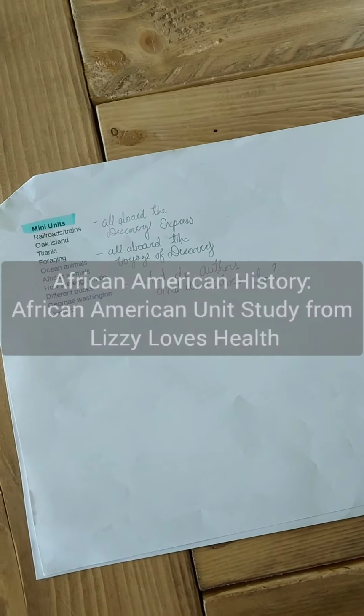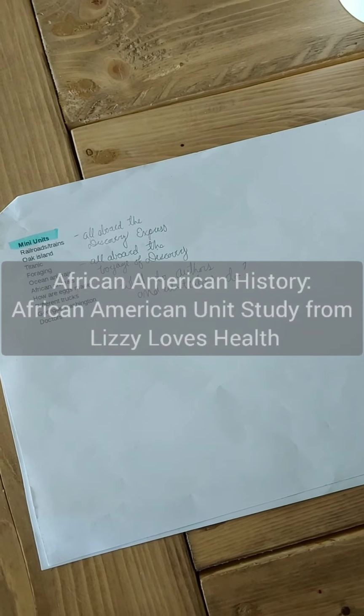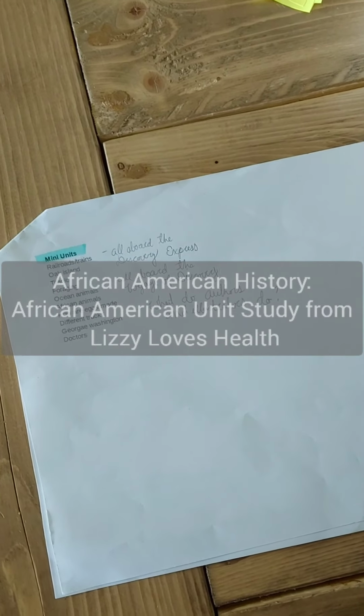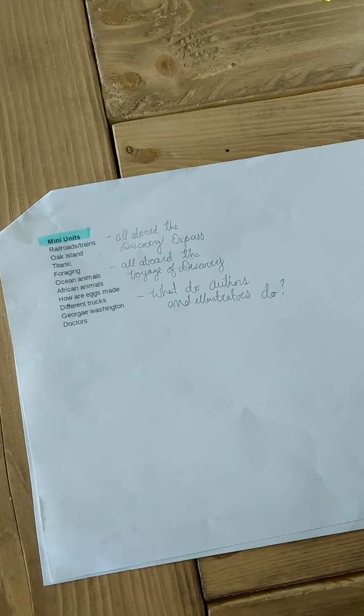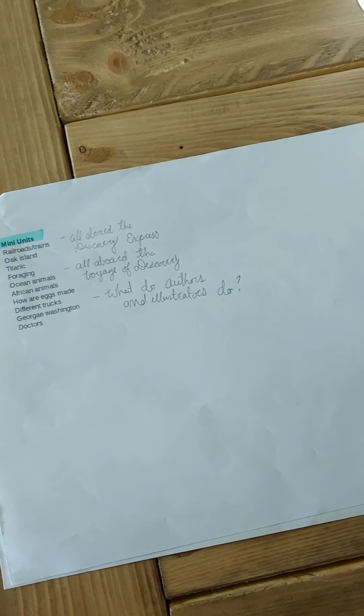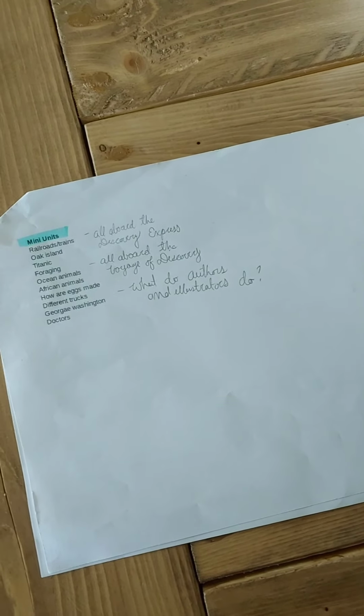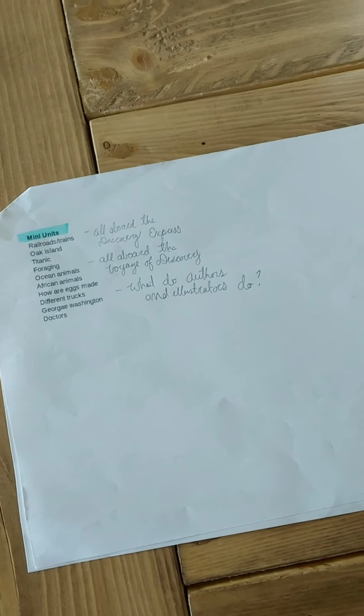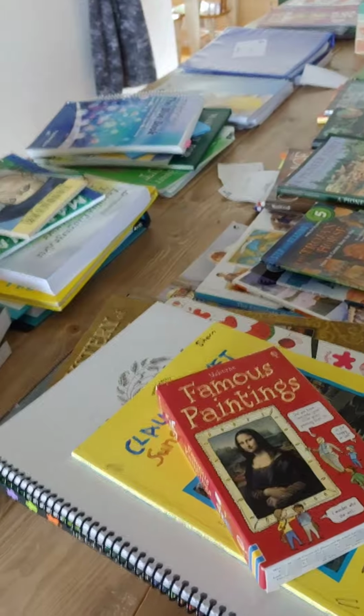One of the subjects that we are going to be covering as well is African American history. That is from Lizzie Loves Health. We're going to be getting her guide and working our way through that as well. I'm going to get a lot of those books from the library, but that is just something that isn't shown here yet. I just don't have it.